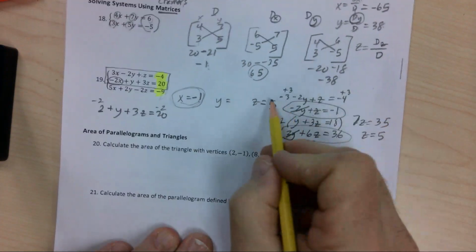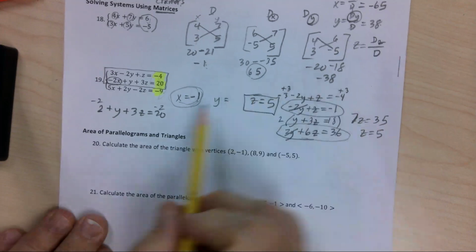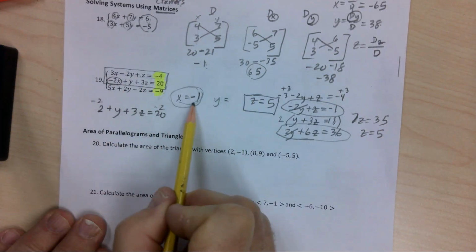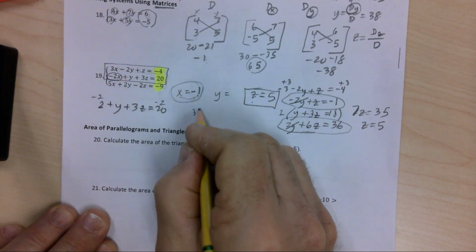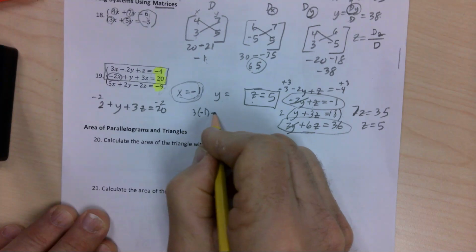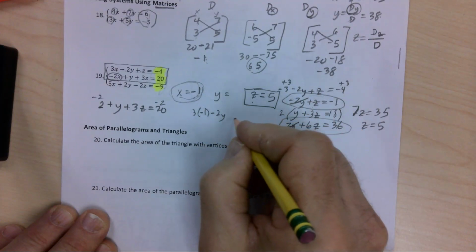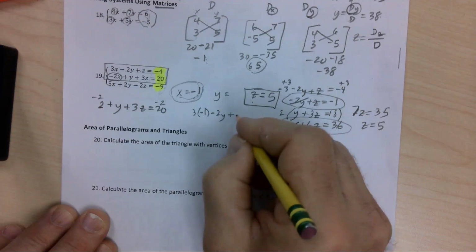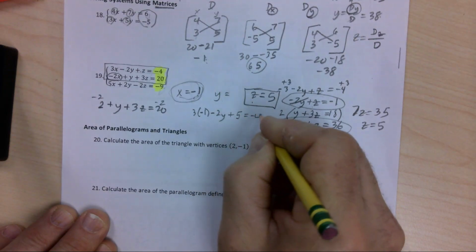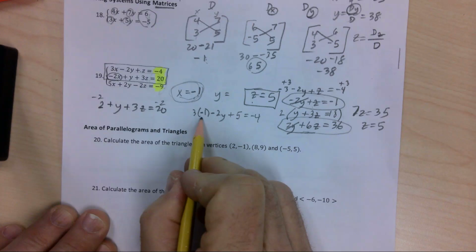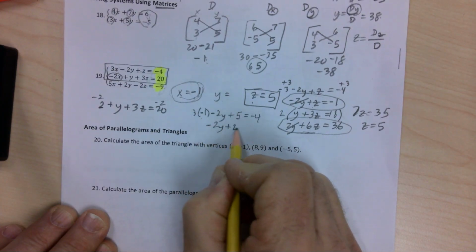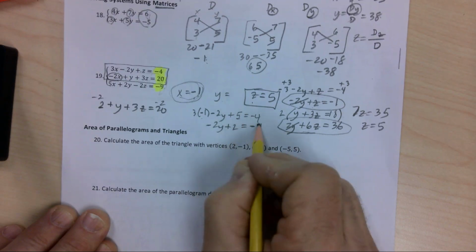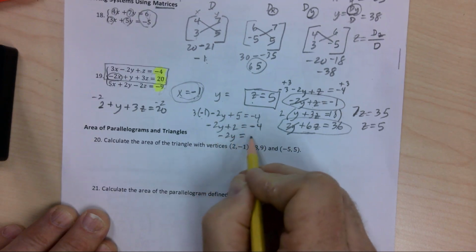So now that I know 2 of my 3 things, I can just pick one of them, plug this in and this in, and find y. I'm going to pick the top one. So 3 times negative 1 minus 2y plus z, which is 5, equals negative 4. So this is negative 3 plus 5, which is 2. So negative 2y plus 2 equals negative 4.